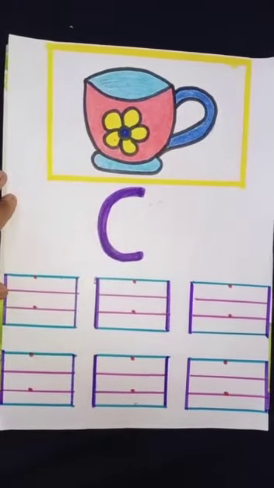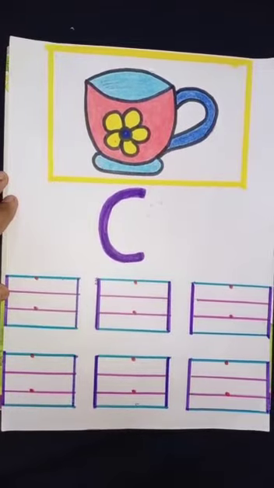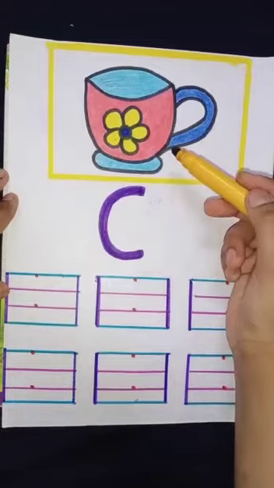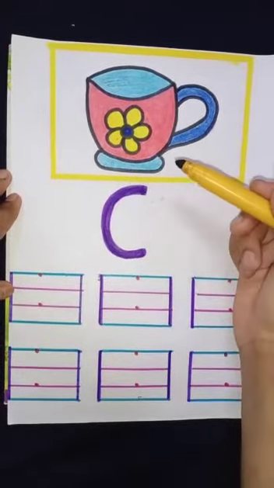Hello dear students, today I will teach you how to make alphabet C. This is a cup. C for cup.